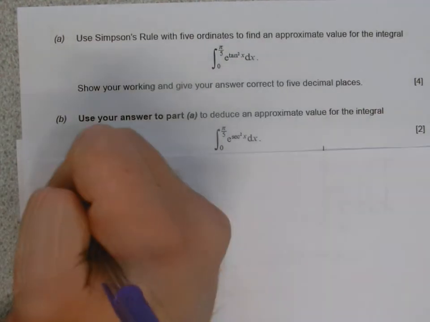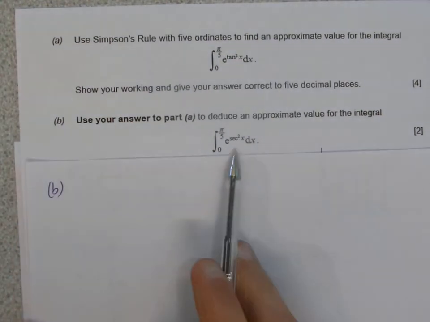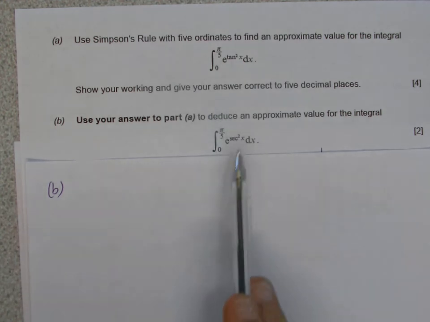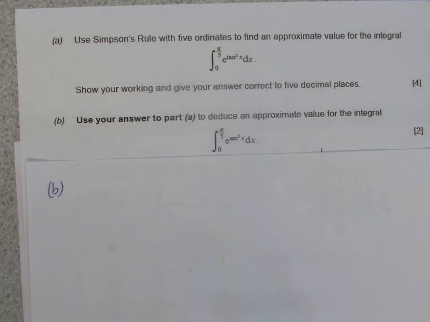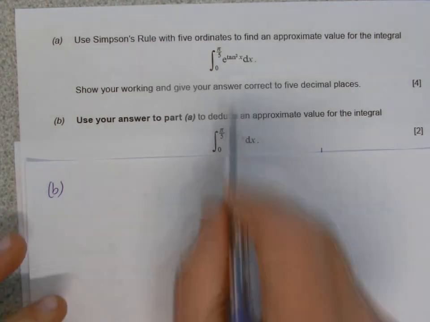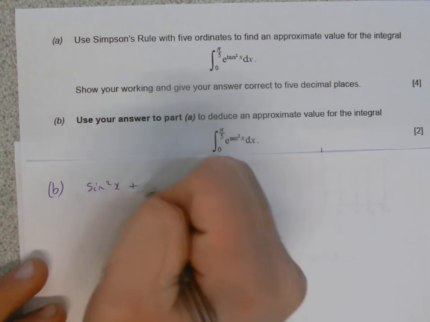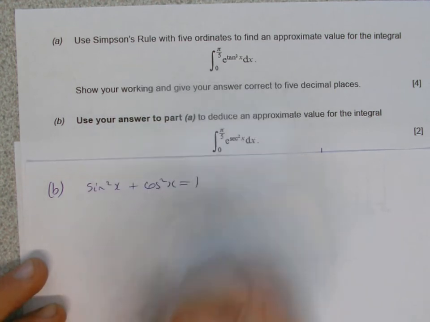Right, now to answer part B, you need to work out the integral of this, but it says use part A to help you. Now if you notice here, you've got sec squared here, whereas you had tan squared before. And you need to think how these two are related, because it all goes back to sine squared x plus cos squared x equals 1, right?